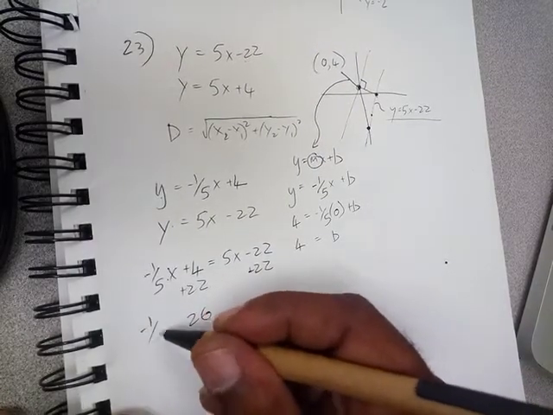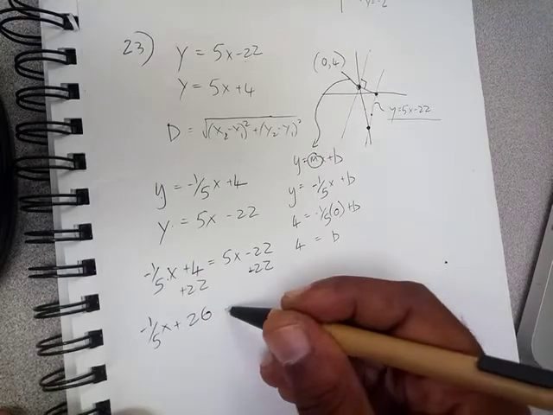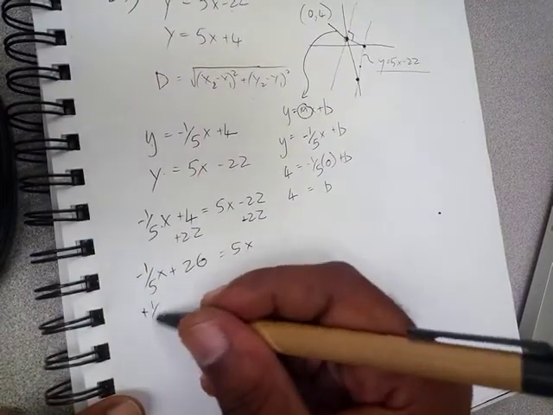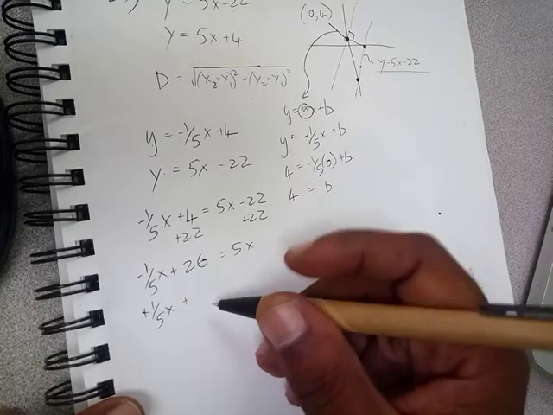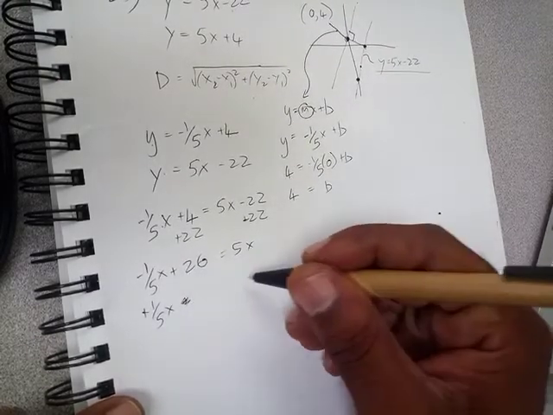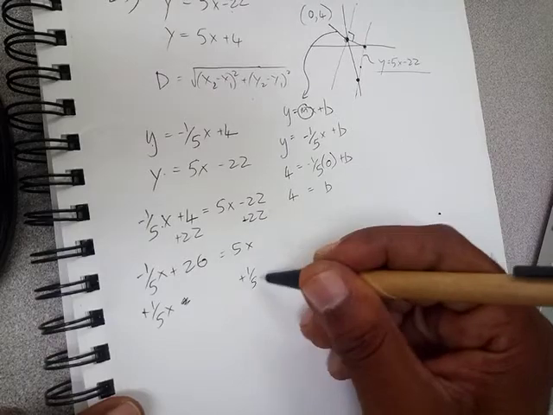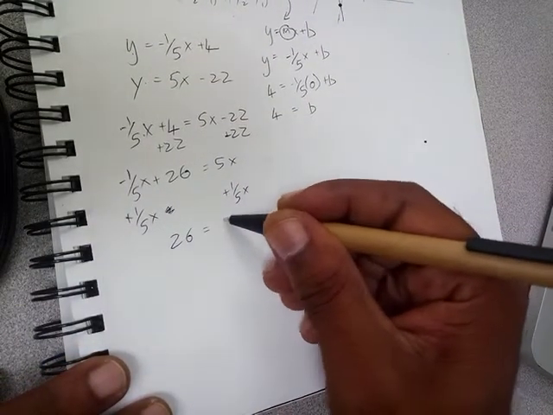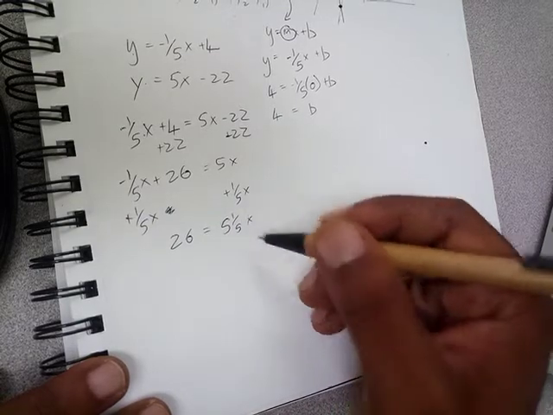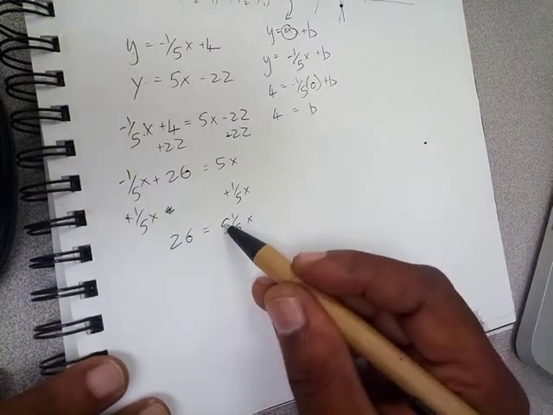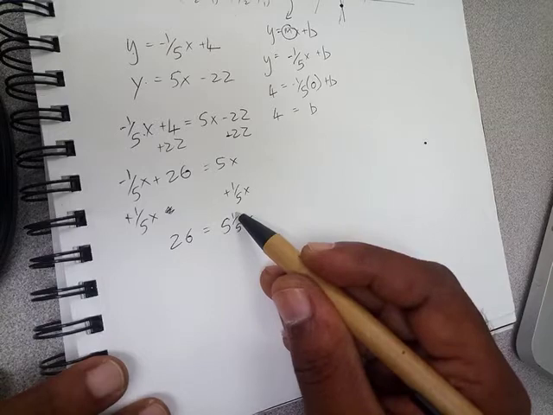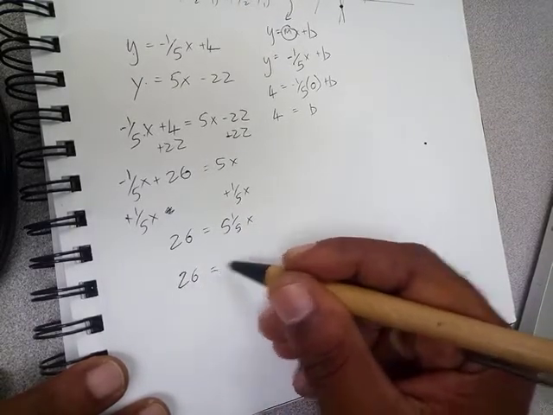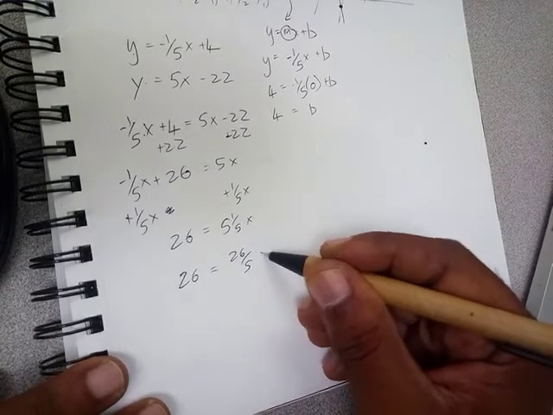I still have the negative 1/5 x plus 26 is equal to 5x. Get the x's on that side by adding 1/5 x to this side. That becomes 26 is equal to 5 and 1/5 x. 5 times 5 is 25, plus 1 is 26. So this is really 26 over 5. So 26 is equal to 26 over 5 x.